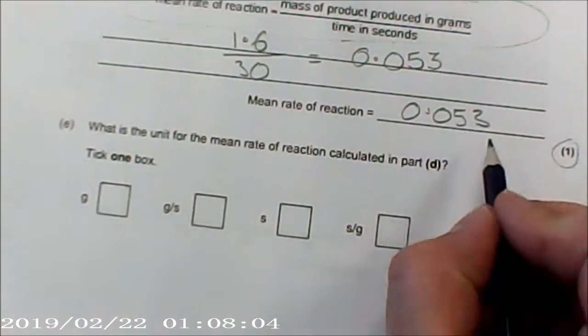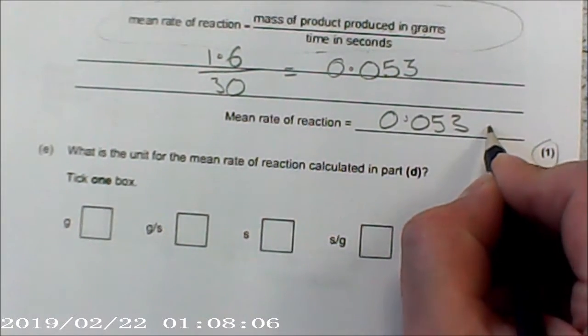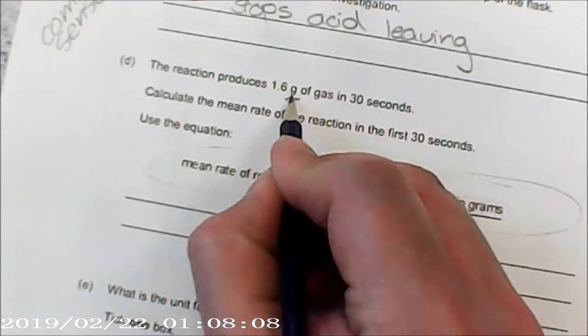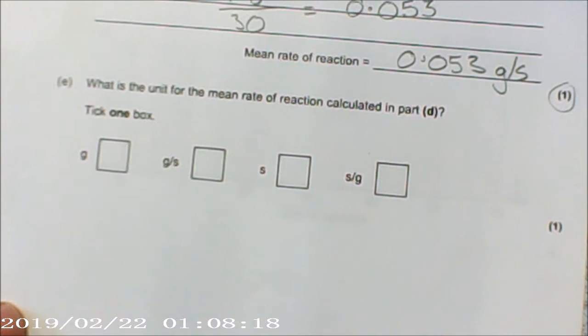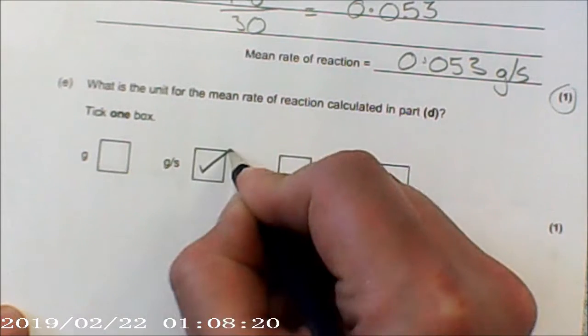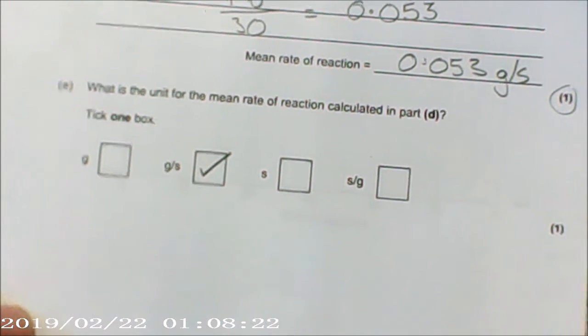Now, some of you might automatically, because you're good human beings, have put the units. It's grams, it's in seconds, so it's G/S. But the next question actually asks you to tick the box for which is the correct unit. So it's grams per second.